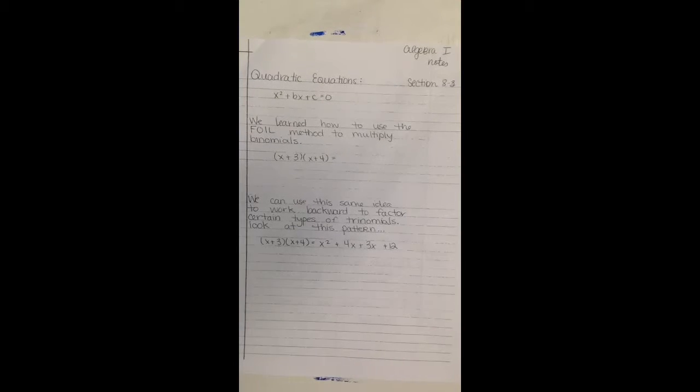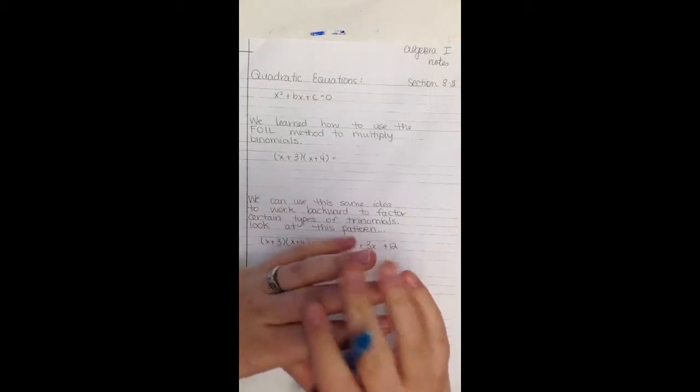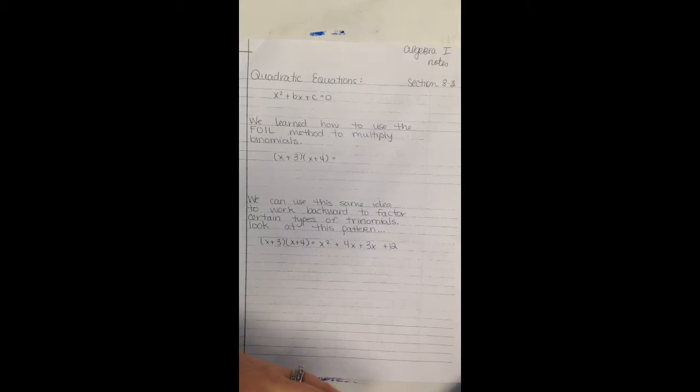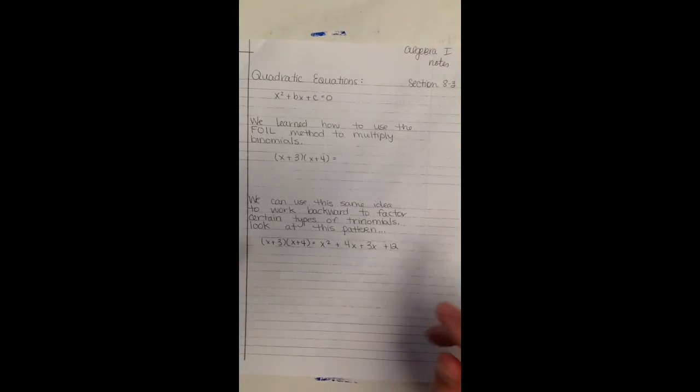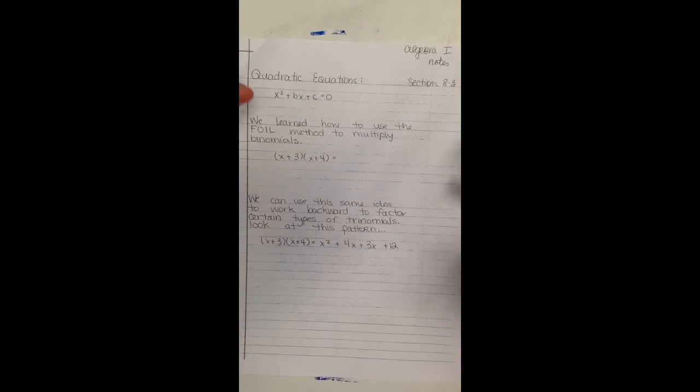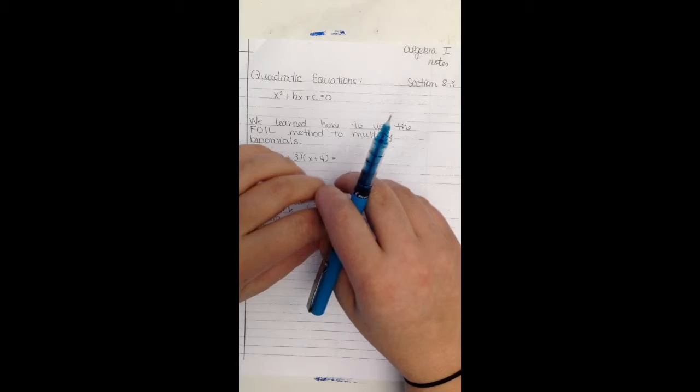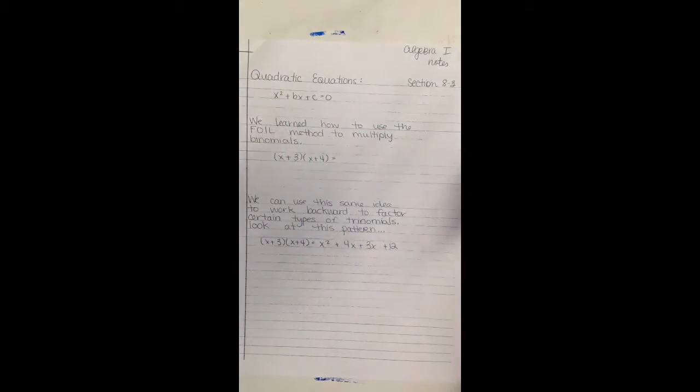These are the notes for section 8.3. In the last couple of sections, we've learned about things like foiling and distributing things to monomials. We also learned about how to factor a monomial out of a binomial, or even bigger polynomials. In this section, we're going to take the method that we learned for FOIL to put things together, and we're going to reverse it and take them apart.